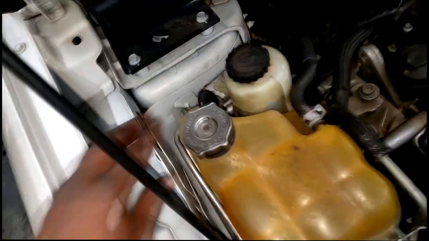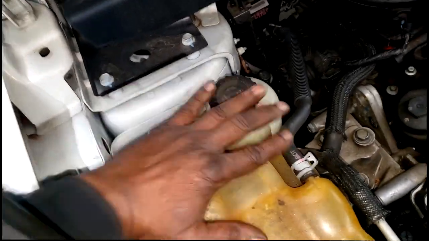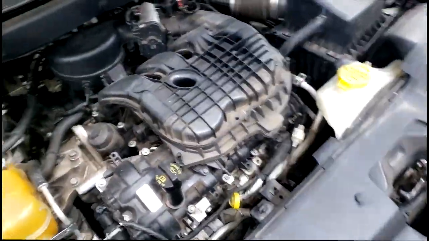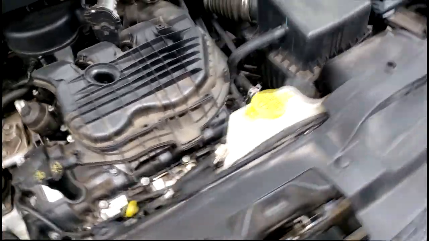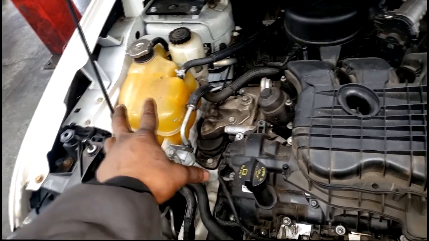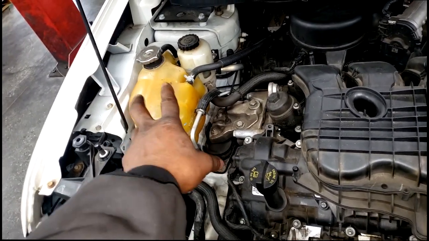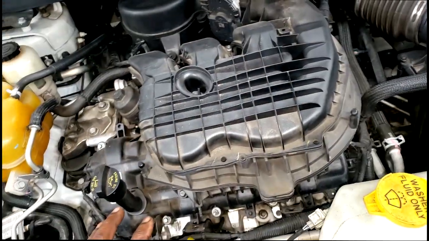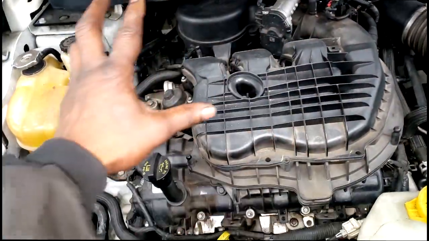Yes, this jar is low. There's no pressure, and it's been sitting there for a while. So I want to suspect there's a leak. Now there are a couple of ways you can go about finding leaks. You can fill it up, adding some coolant or water. I suggest water since you're chasing a leak. Pressurize it and see where it's leaking from. And you can do the obvious, which is visual.